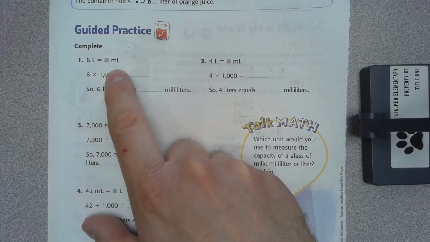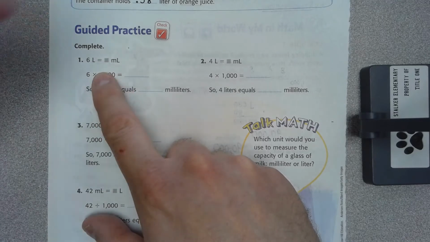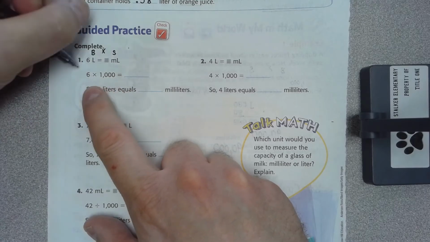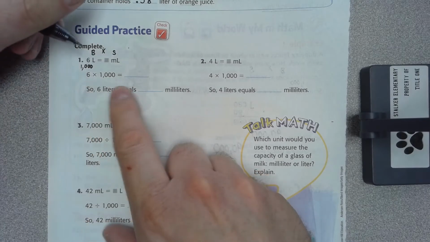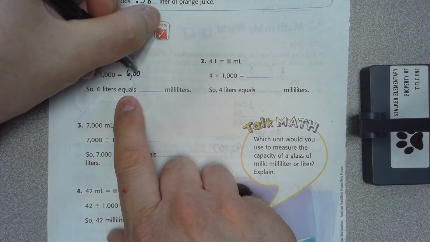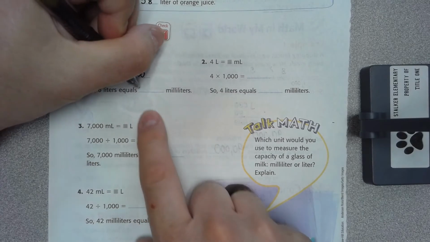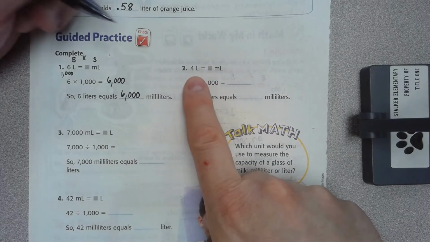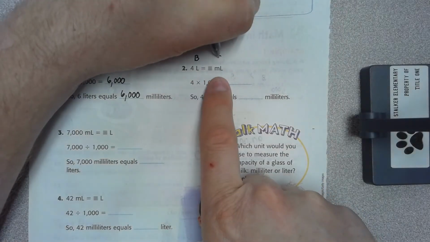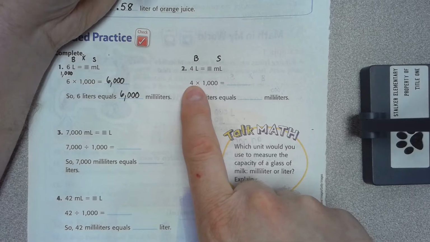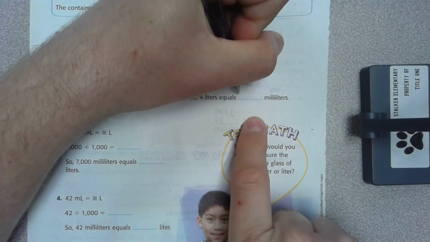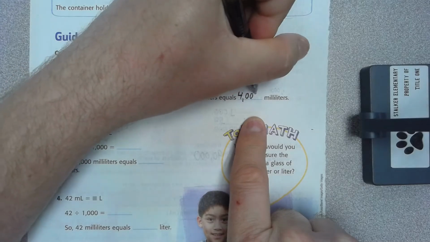6 liters equals, well, how many milliliters is that? Well, big, small. We're multiplying by 1,000. So like they have right here, 6 times 1,000 is 6,000. So 6 liters equals 6,000 milliliters. Easy as that. Same thing with this. You can look at it and say bigger, smaller. Well, that's 4 times 1,000, which gives you 4,000. So 4 liters equals 4,000 milliliters.